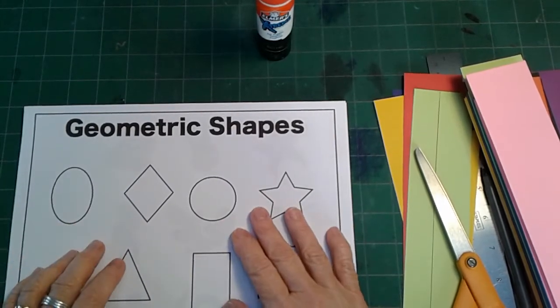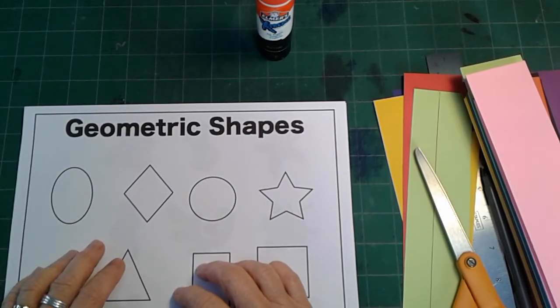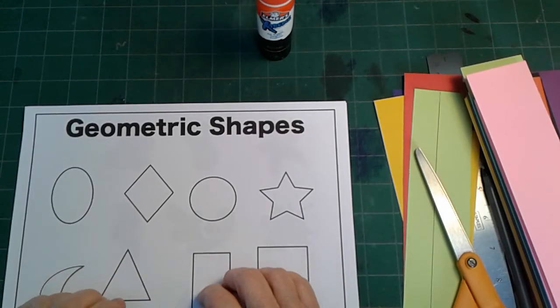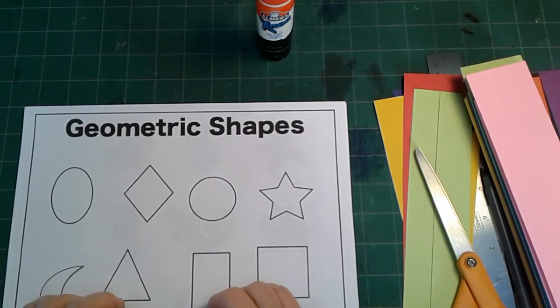This week we're going to talk about shapes. I know you must have talked a lot about shapes in your kindergarten class. I know you did in my kindergarten art class. But we're going to talk about shapes in a slightly different way this year.